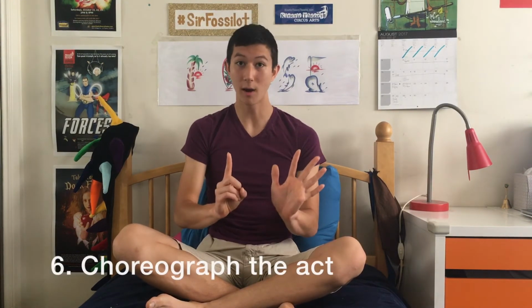And that helped me when I was choreographing to understand which tricks would go where, because ground skills would go on the ground, air skills would go in the air, maybe ground and aerial skills would go in that middle section. So it was definitely helpful when I was choreographing, which leads me to point number 6, choreograph the act.